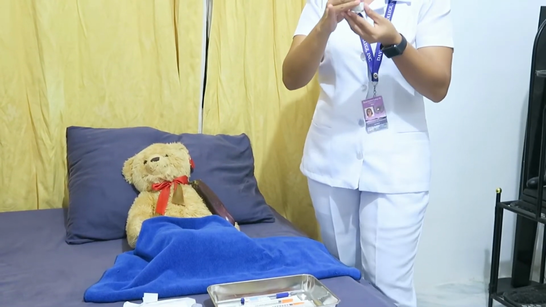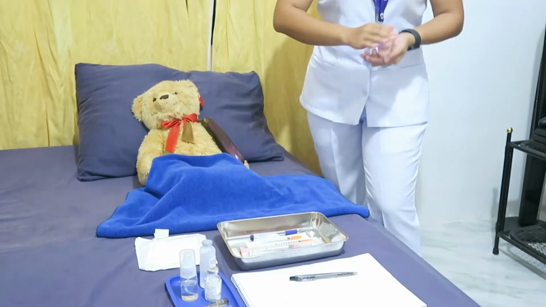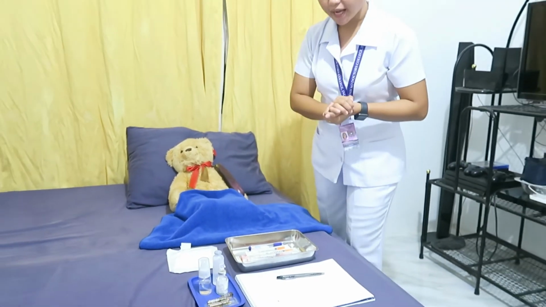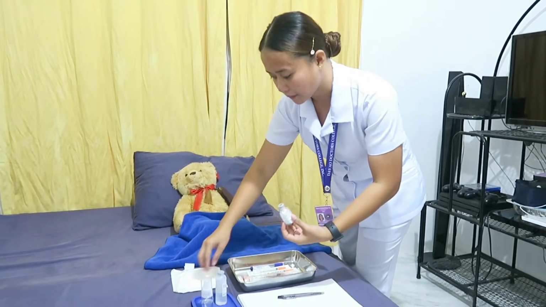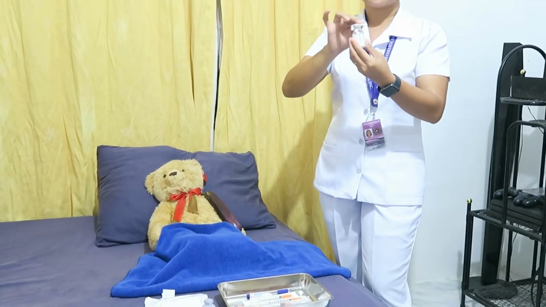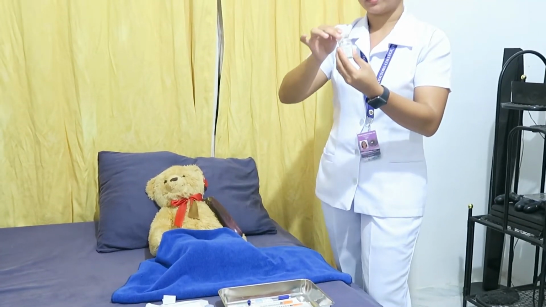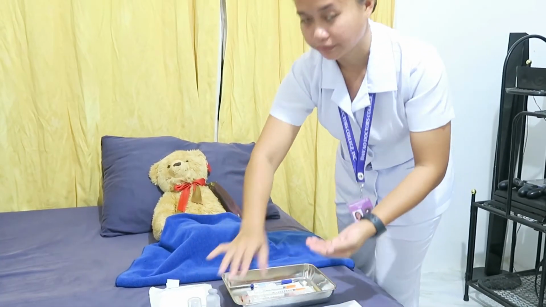As you can see, I've already removed the cap of the vial. After that, clean the vial with an antiseptic wipe by rubbing in a circular motion. So let's proceed to the next procedure. The next procedure is to withdraw the medication.